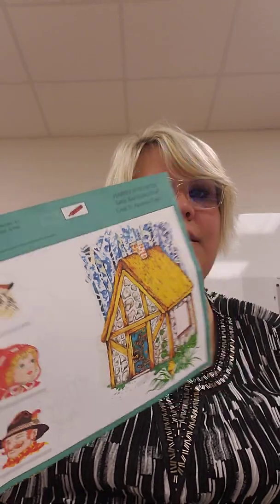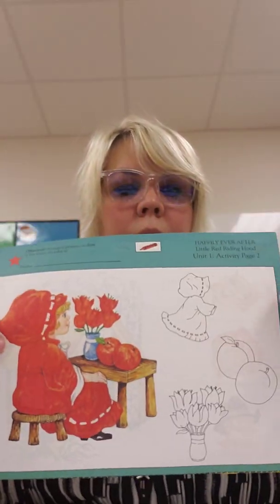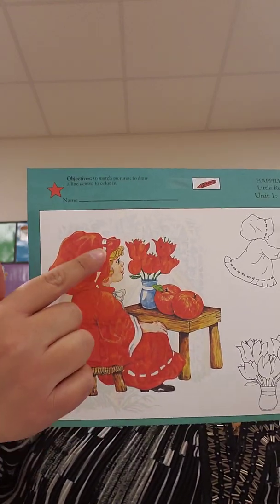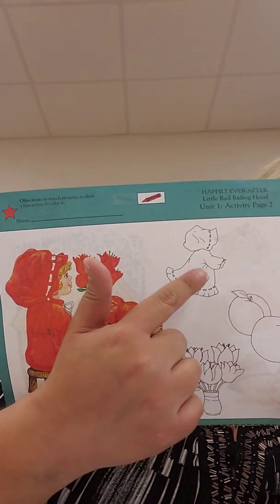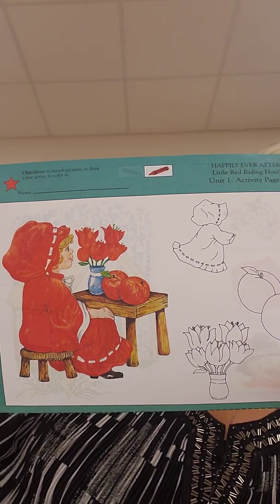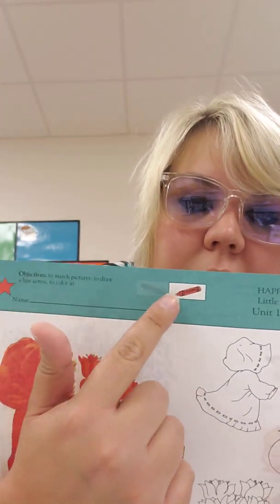All right. Next page. I see all kinds of pictures over here, but they don't have any color. They're blank. I have a riddle. A riddle is like a clue, like you have to solve a mystery. So when I say my clue, I want you to think which picture you need to color. We're still using the color red.